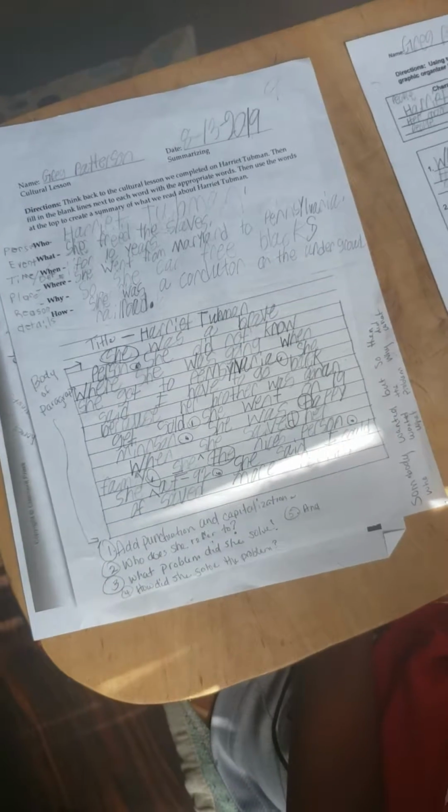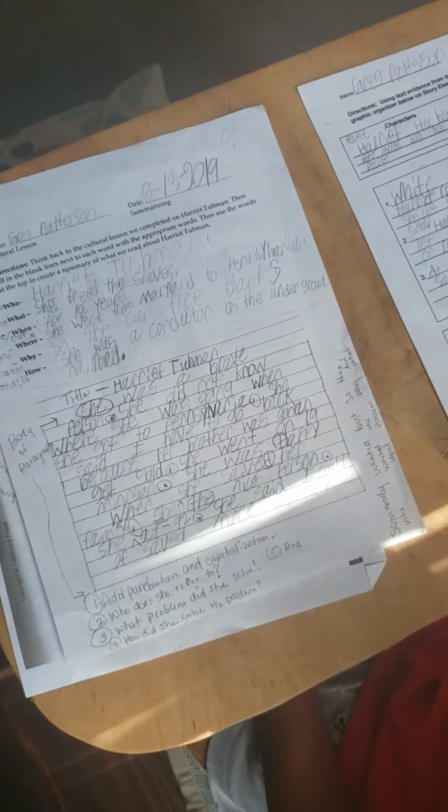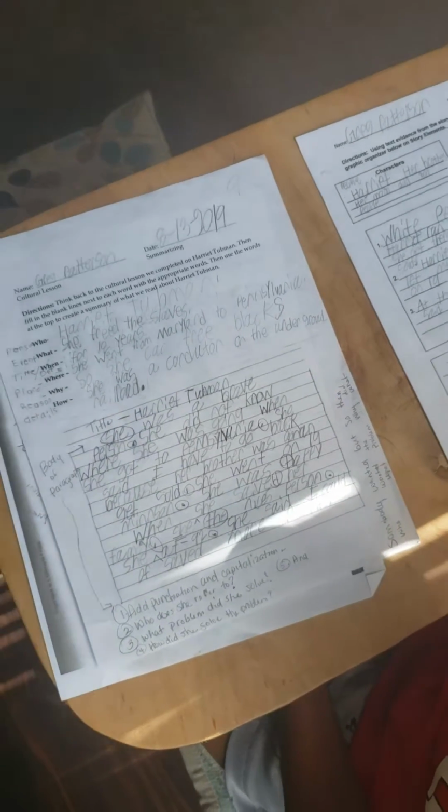So there are a few notes that I was able to add for Gregory. Add punctuation and capitalization. What does "she" refer to? What problem does she solve? How did she solve it? And then, what happens as a result of all of this?